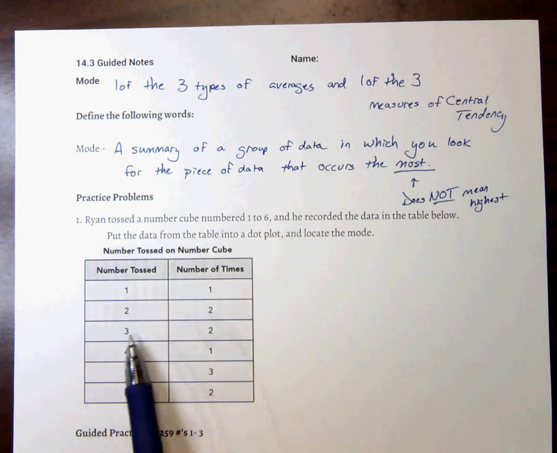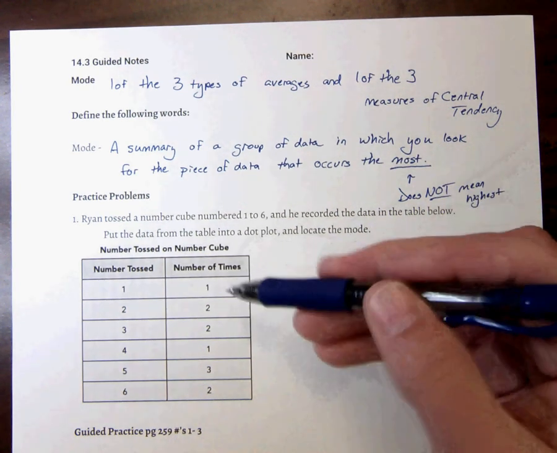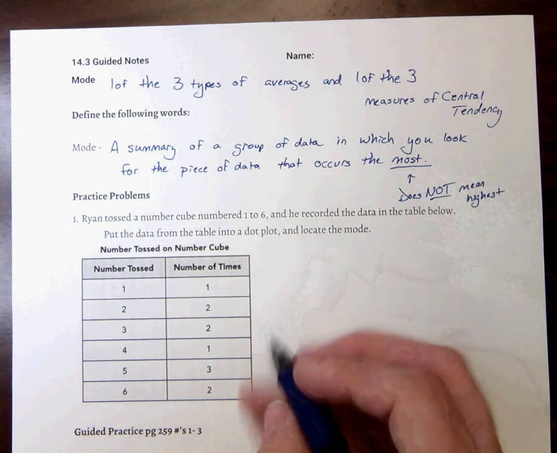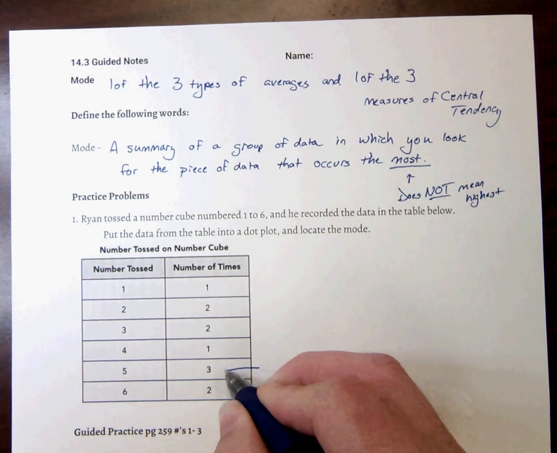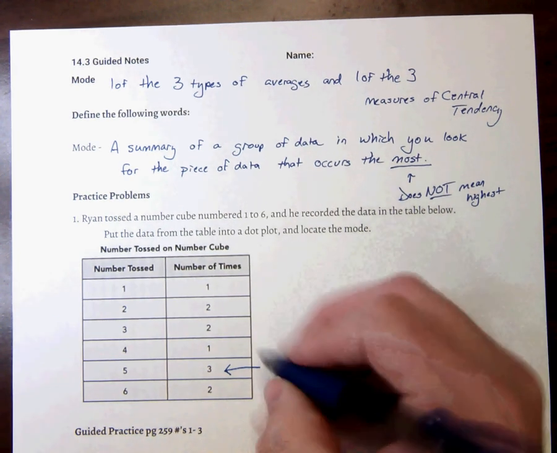Now, if I wanted to think about which happens most, well, the highest value on here would be 3. So this is telling us that 5 is occurring the most.